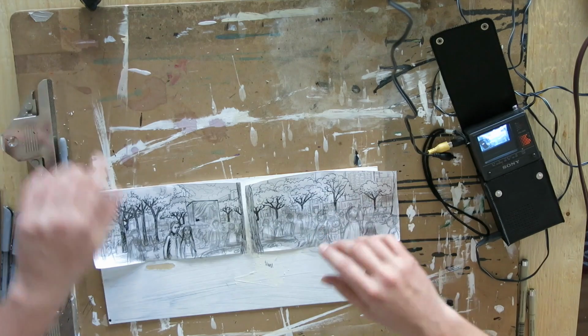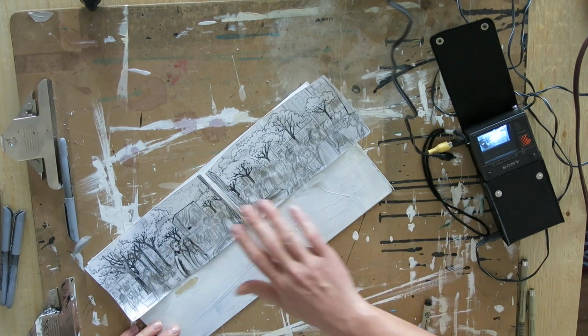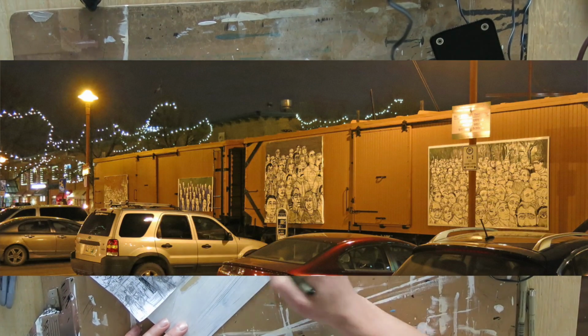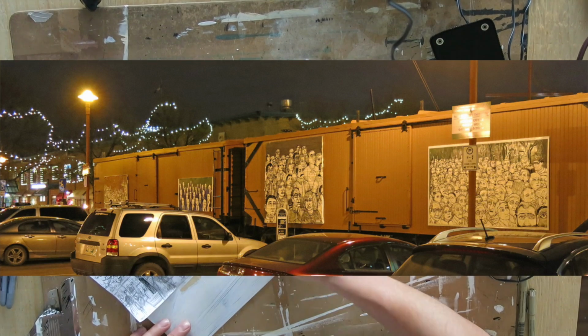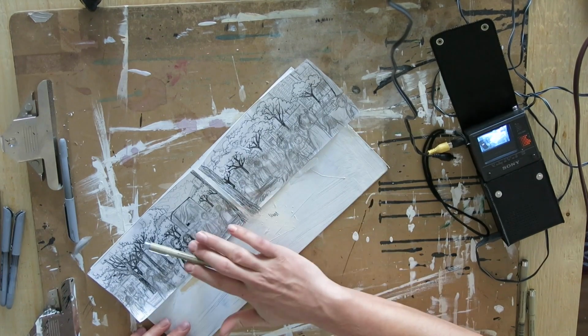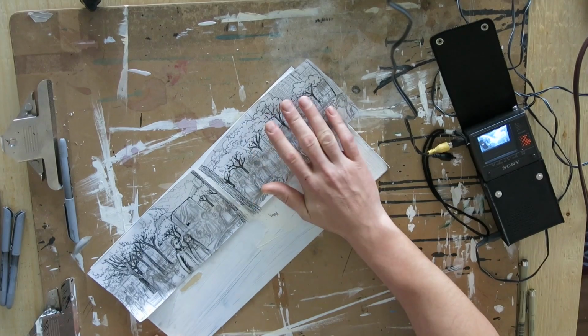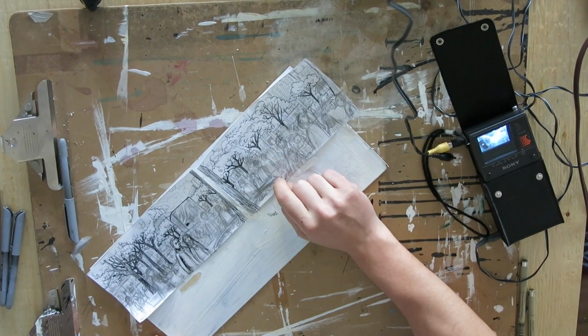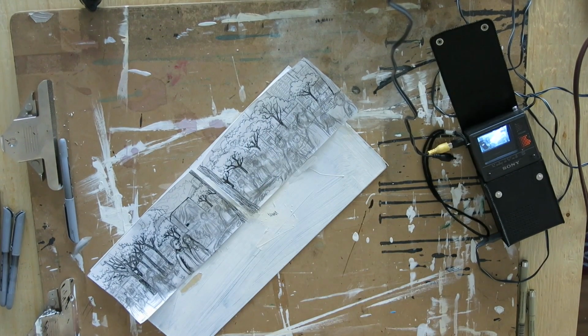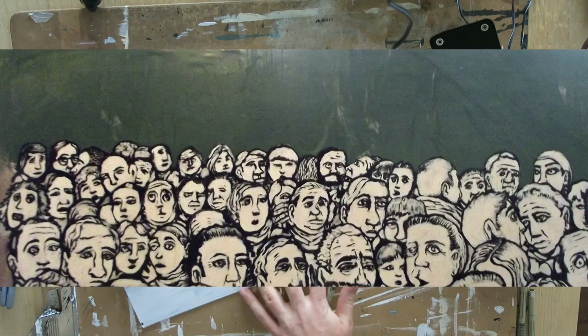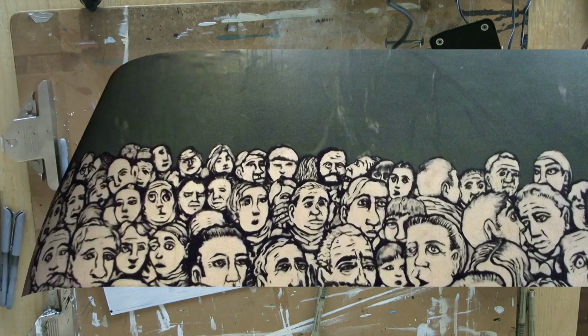I was fresh off of showing four murals at the Forks, which is the National Historic Site in Winnipeg, and I had to explore the crowd further. I wanted to put the crowd into an environment. It was something that interested me. The Forks crowds were a different exploration of crowd dynamics and the loss of individualism within that crowd.